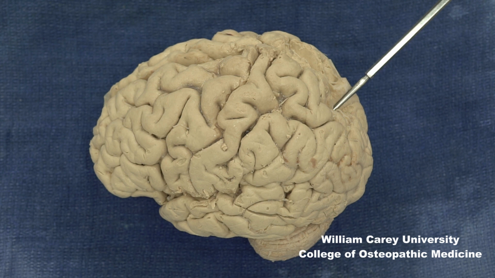The next video will show you the insula, or insular lobe, by the removal of the opercula of the cortex. These areas are contributions of these lobes to the covering of the insula.